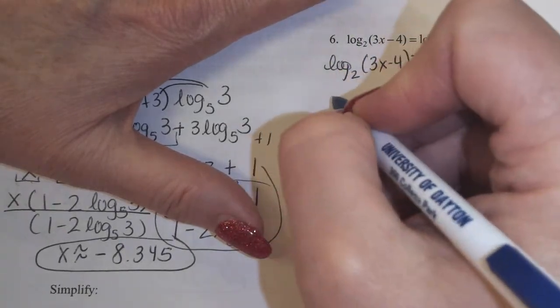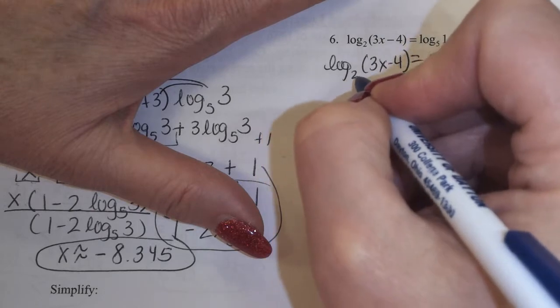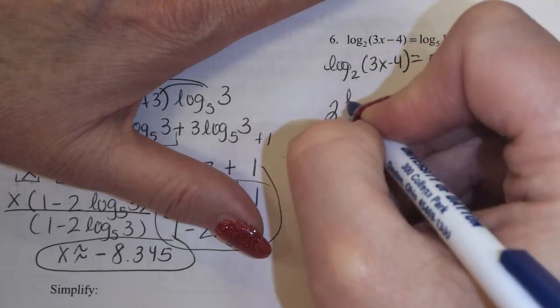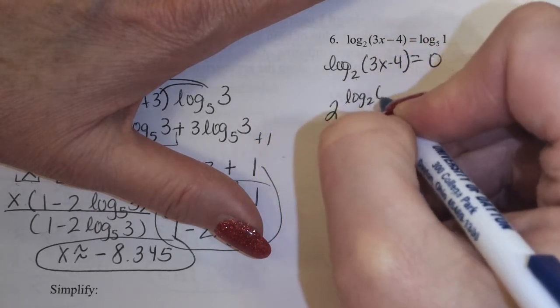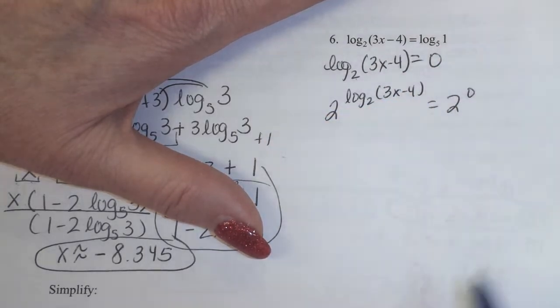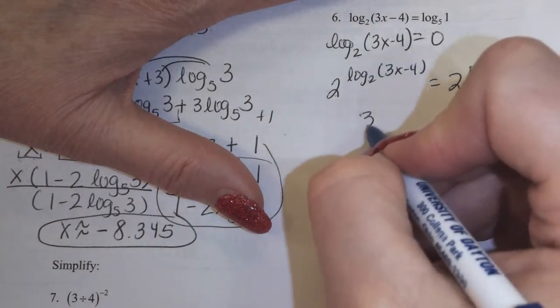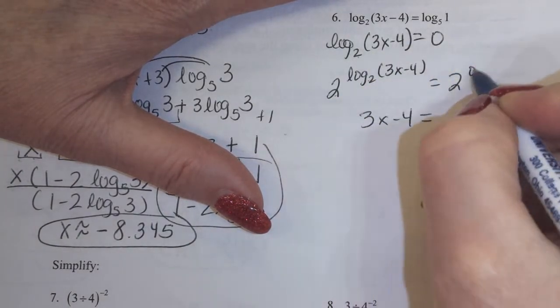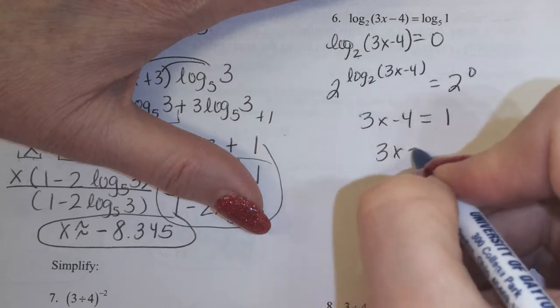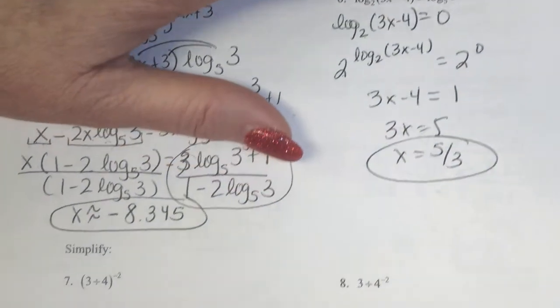I'll do it the harder way, though, which is the more mathematical way. Exponentiate both sides with the base. So this is going to be 2 to the log base 2 of 3x minus 4 equals 2 to the 0. So if I do this, my 2's cancel. I get 3x minus 4 equals 2 to the 0 is 1. 3x equals 5, and x is going to be 5/3.